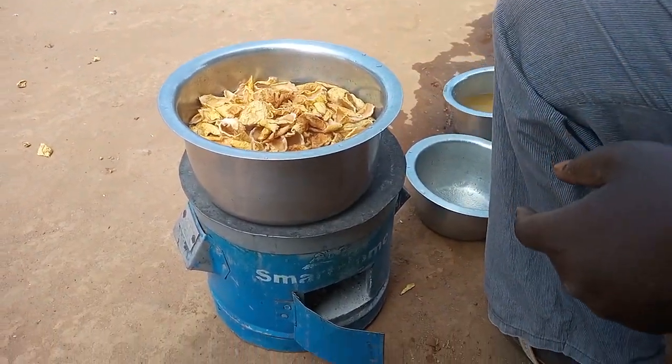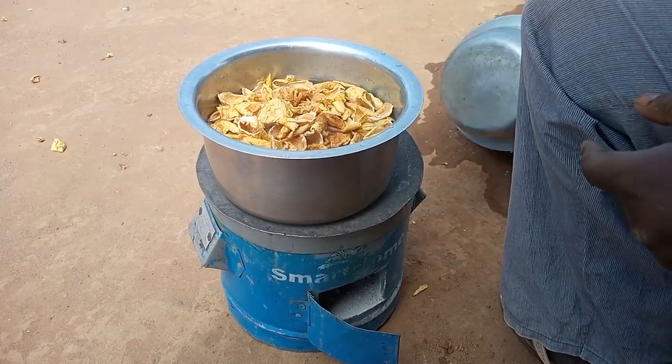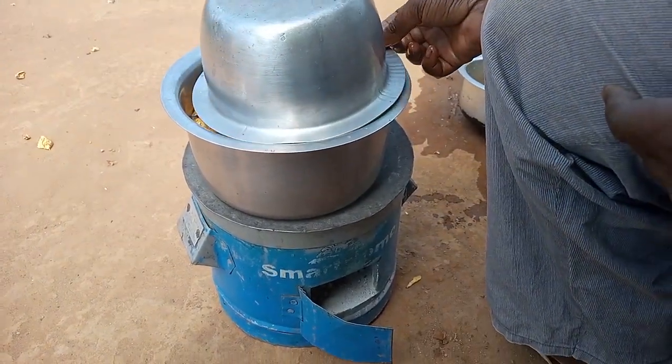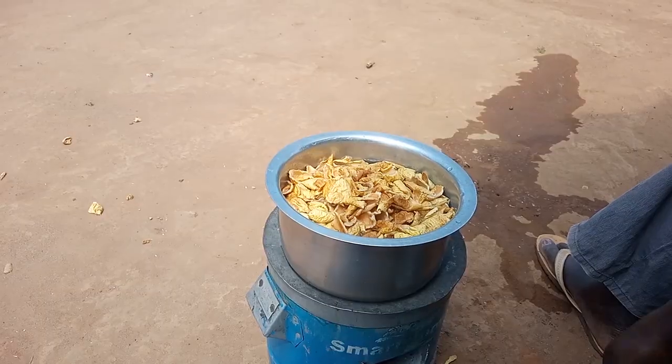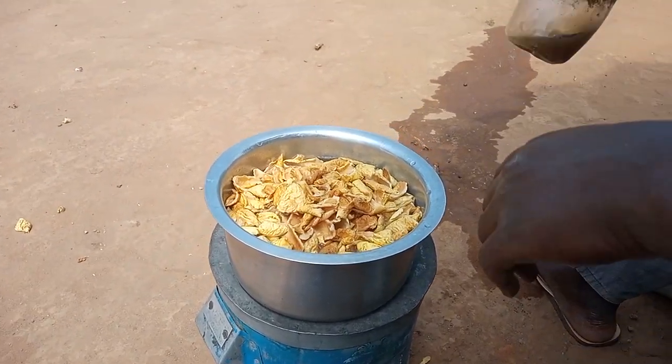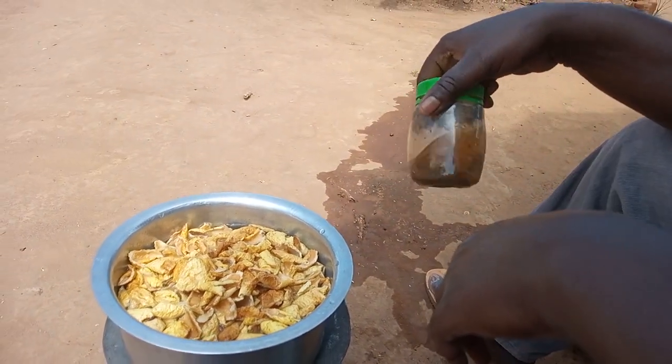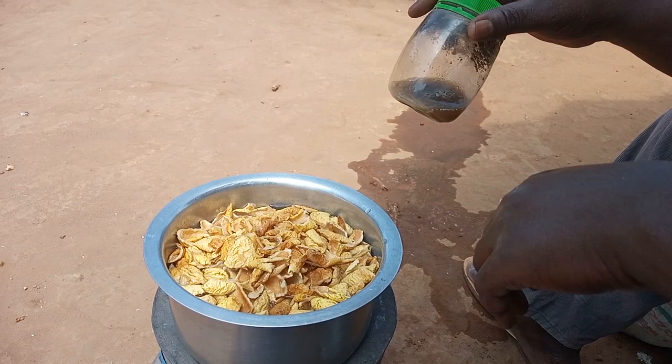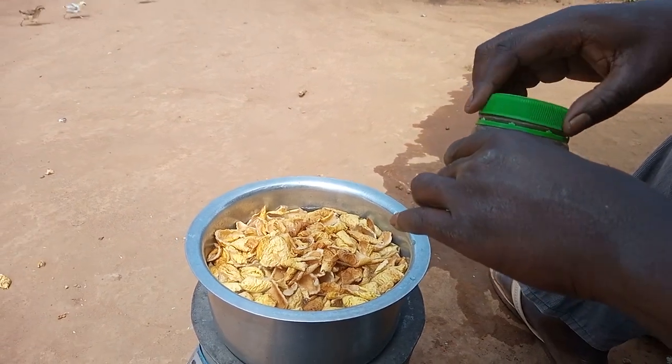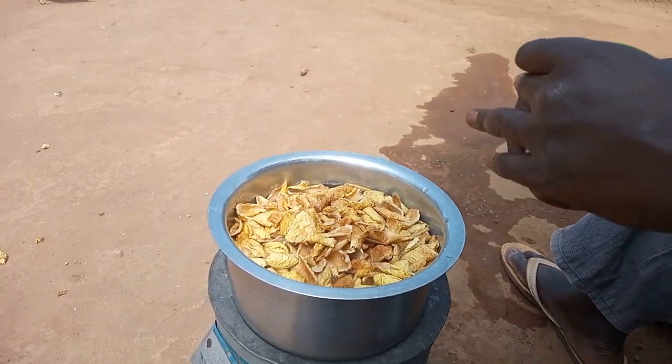After that, I cover it. After that, I add in this traditional salt that is called magadi. But actually, basically, this one is called karatona.